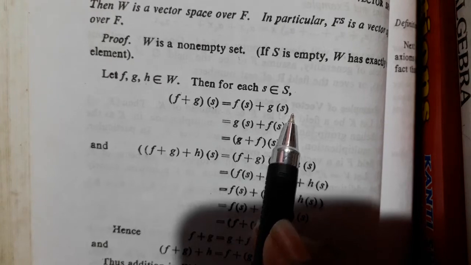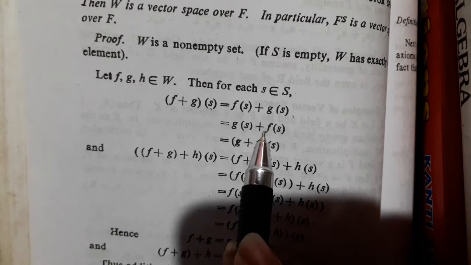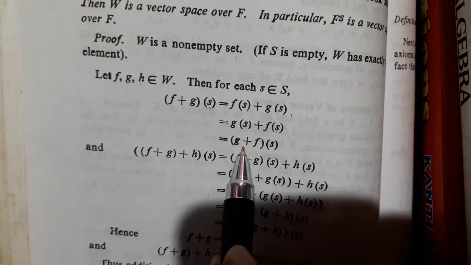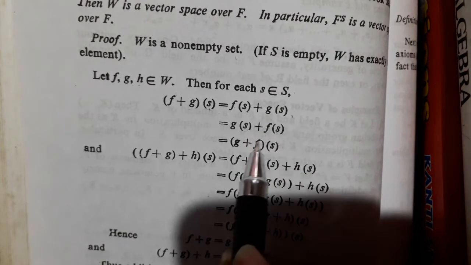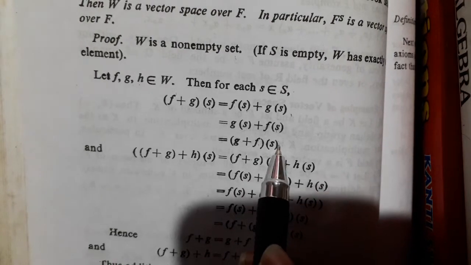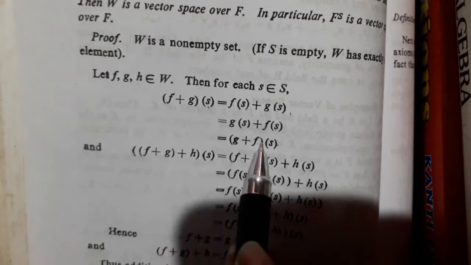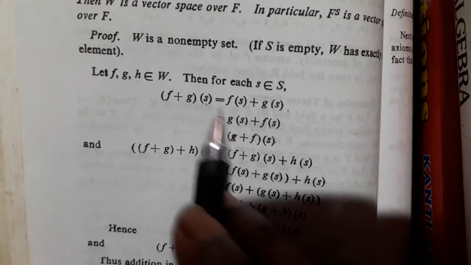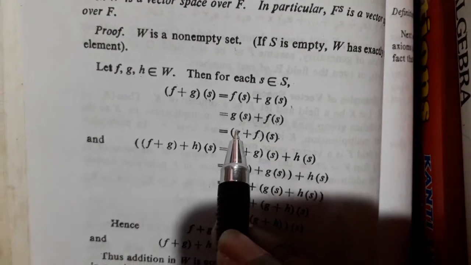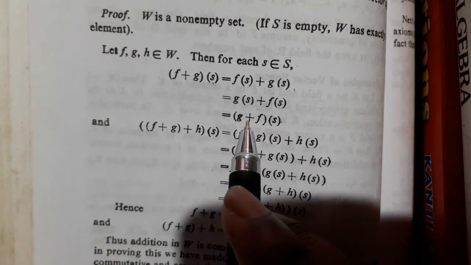Then addition of two functions is always commutative, so we get g(s) plus f(s). That is, taking s out, we get (g plus f) applied on s. So this is about the abelian property: under addition, the functions form an abelian structure.